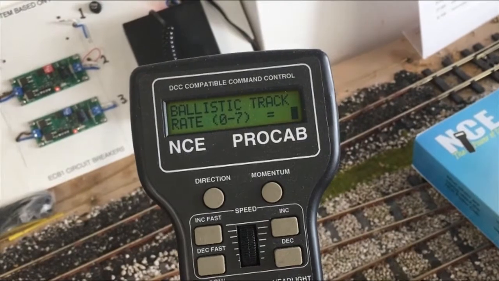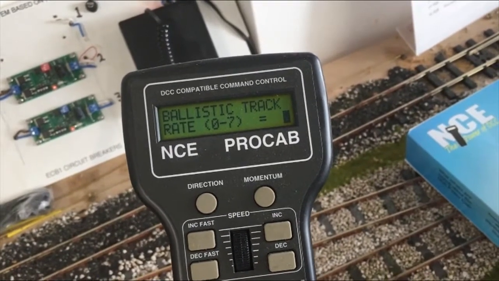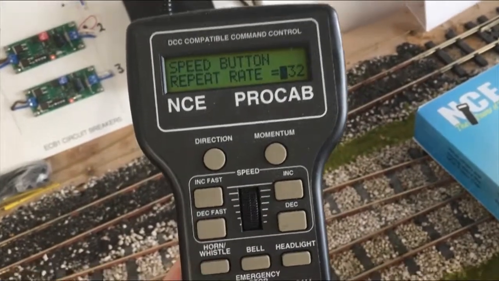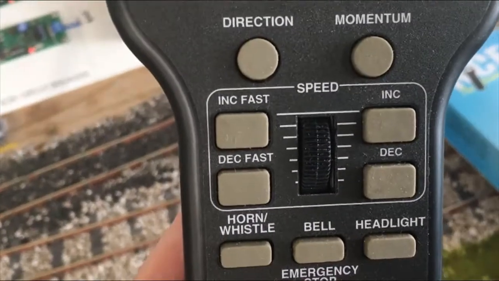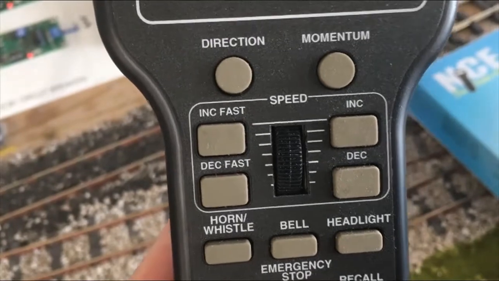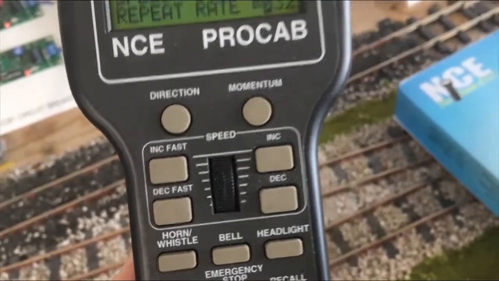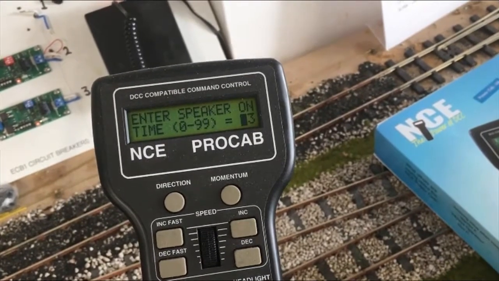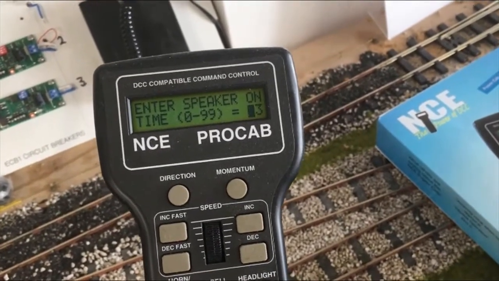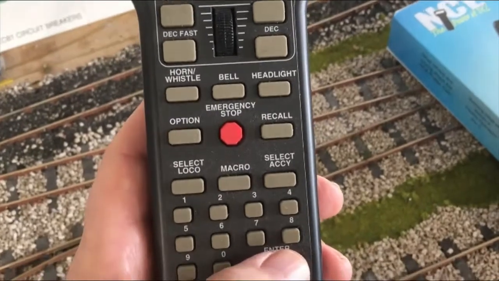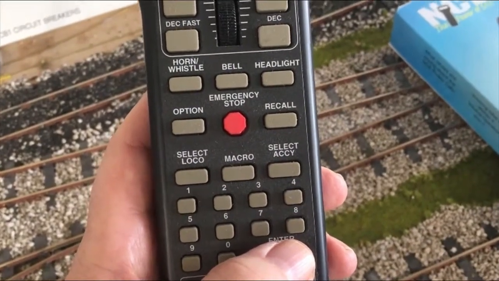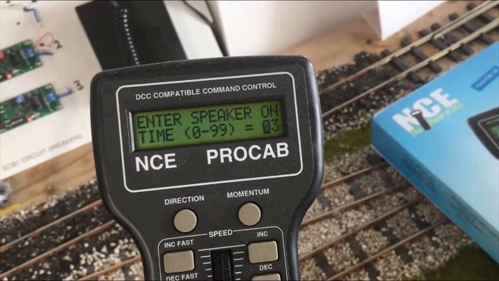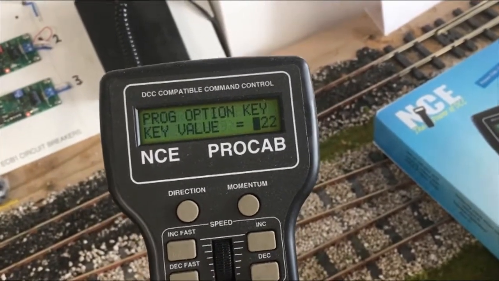Ballistic track rate, again, leave that as the default. Speed button, that's if you're using the inc fast and dec fast buttons. So we're going to leave that alone. Enter the speaker on time. So when you select option 1 to turn the sound on, you can choose a delay. We're just going to go with the defaults.